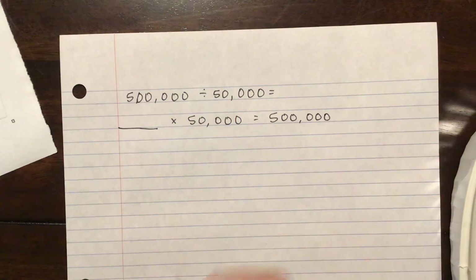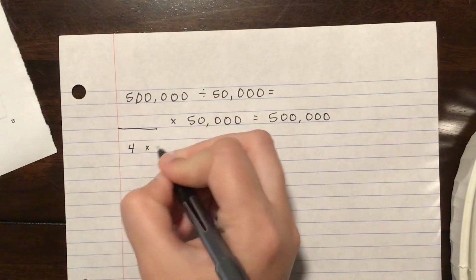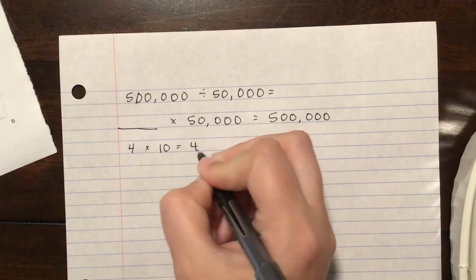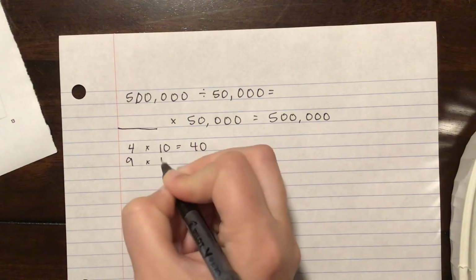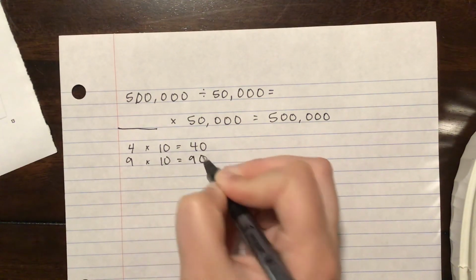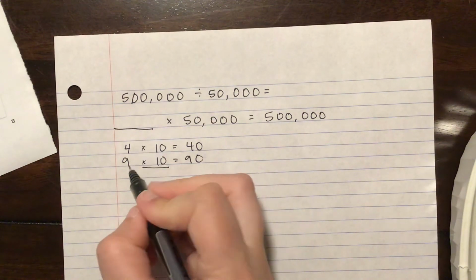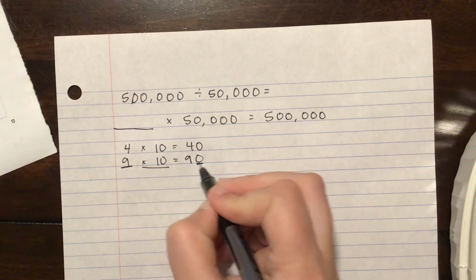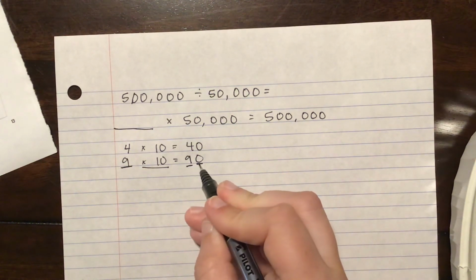Remember the discovery we made when we realized 4 times 10 equals 40. 9 times 10 equals 90. We realized that when you multiply times 10, you just take your first number and it adds a 0. So we've got the number we're multiplying by and another 0.